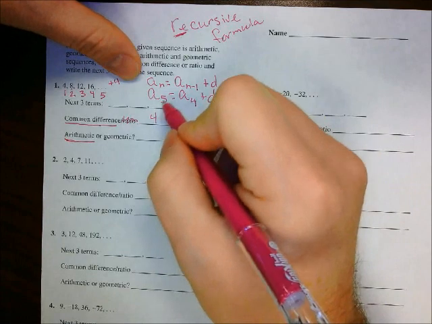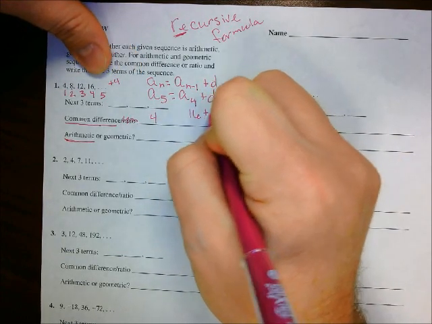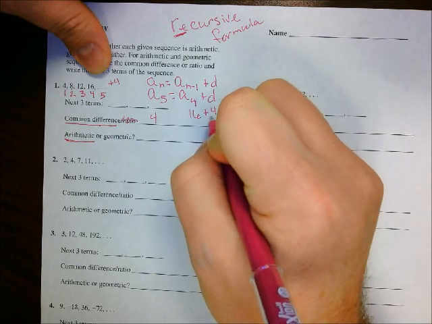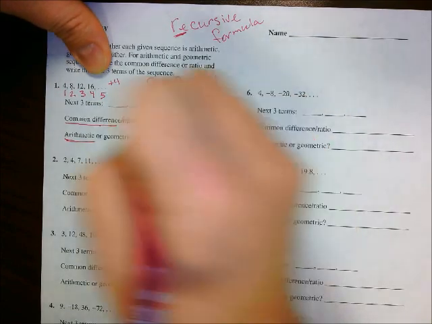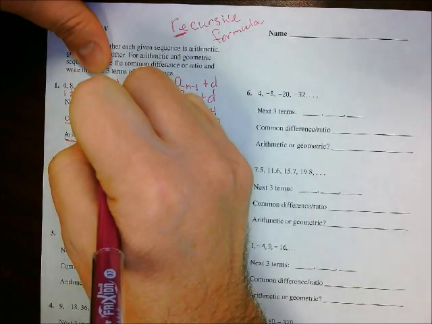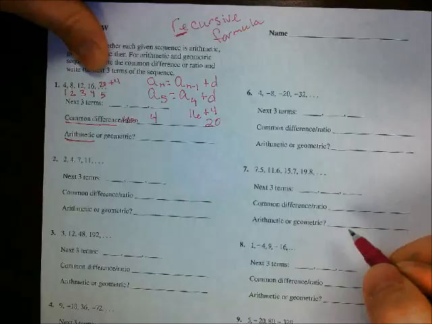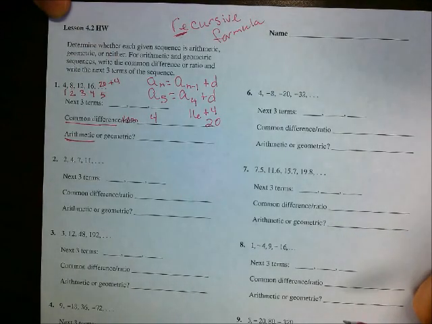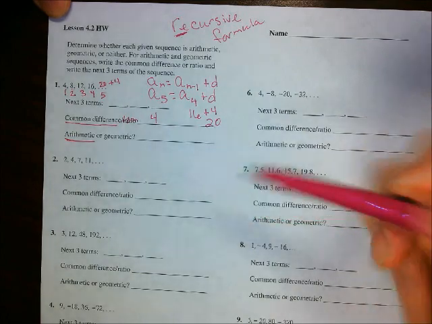So in this case, if I want the 5th term, all I'm going to do is take 16 and add 4 to it to get 20. So I know that the 5th term in this case, which is the next term in the sequence, is going to be 20. And that's all the recursive formula is. And it works the same way when we talk about a geometric sequence.